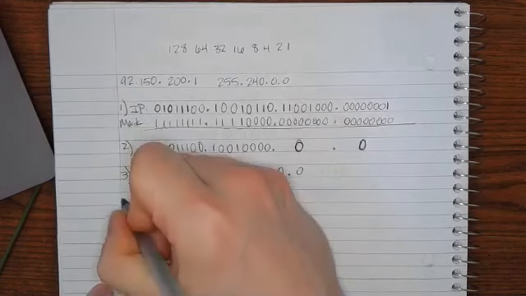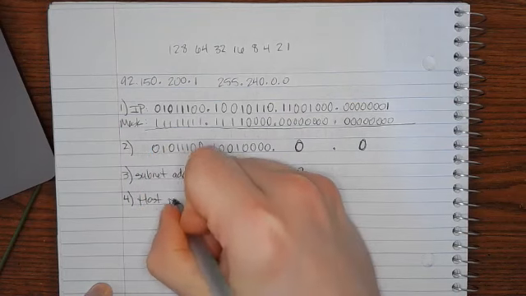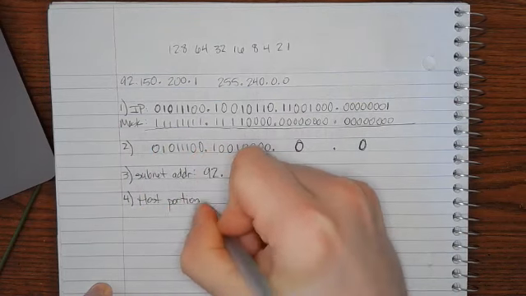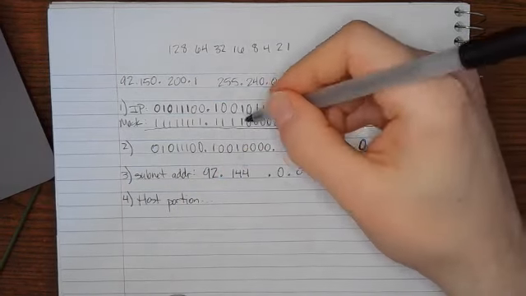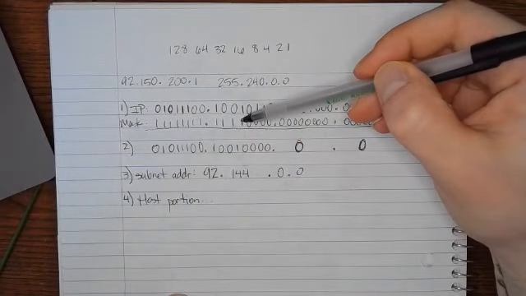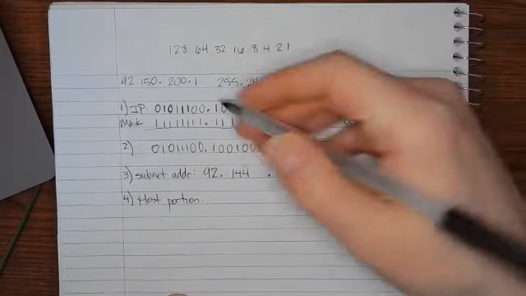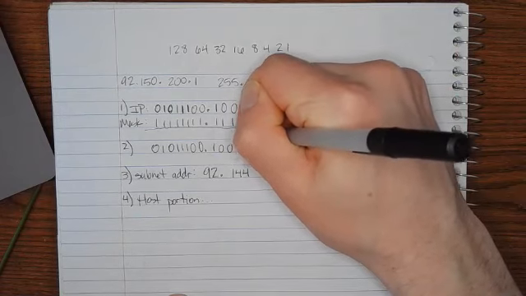So next, determine the host portion. And again, I'm just going to come up here and make a line. So in this case, my host portion is everything to the right of the 12th bit.